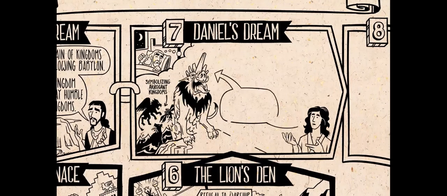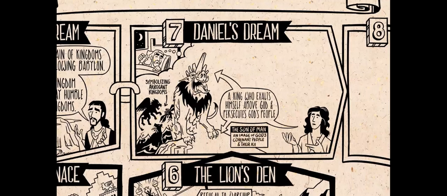a common symbol for kings in the Old Testament, and there's one specific horn who is an image of an arrogant king who exalts himself above God and persecutes God's people. Now they are symbolized by a figure called the Son of Man, who's an image for both God's covenant people, but also for their king from the line of David.